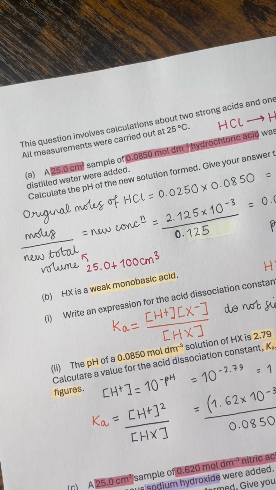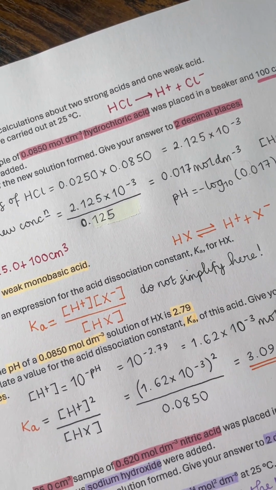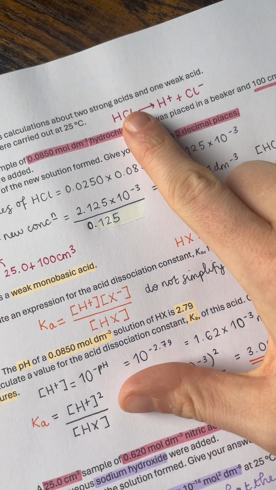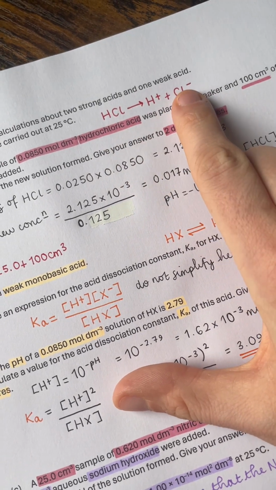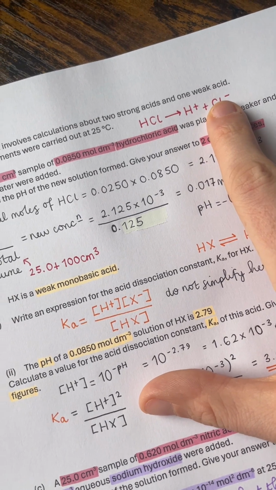Okie dokie, so first up we have some hydrochloric acid, and the first thing that I tend to do with any acid or alkali calculation is write the dissociation. So because hydrochloric acid is a strong acid, it will completely dissociate into H plus and Cl minus ions, and you'll see why that's helpful in a moment.